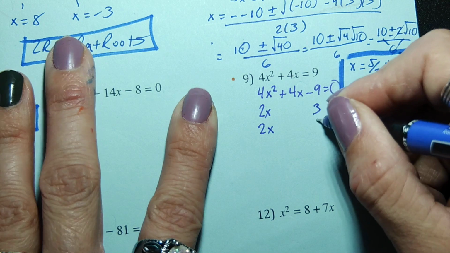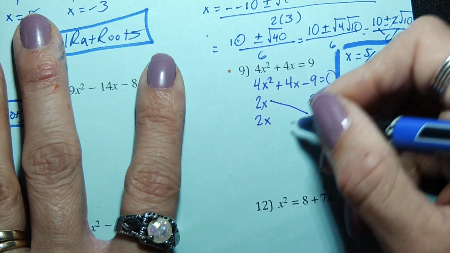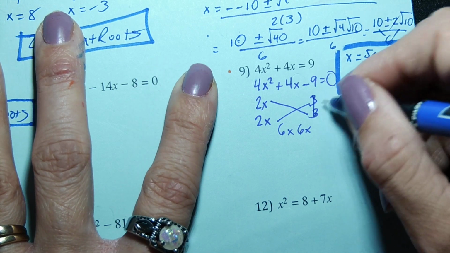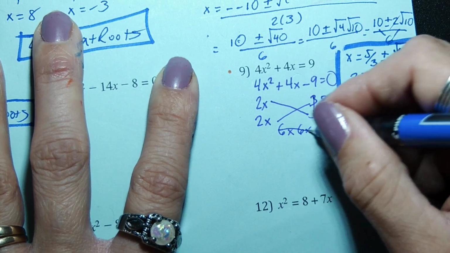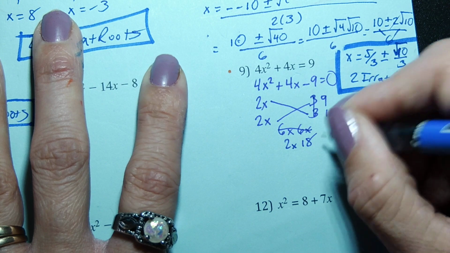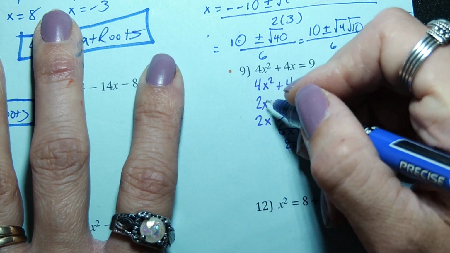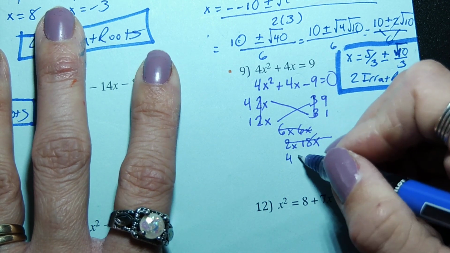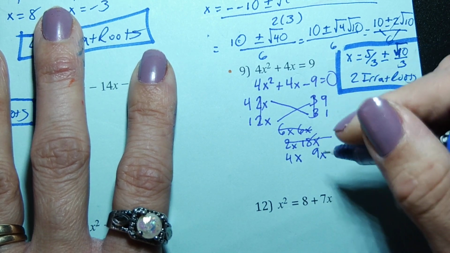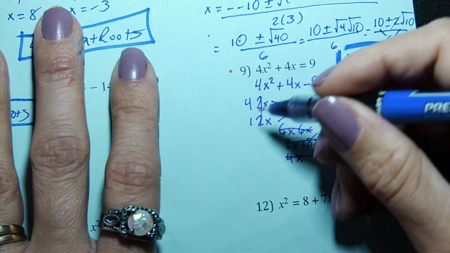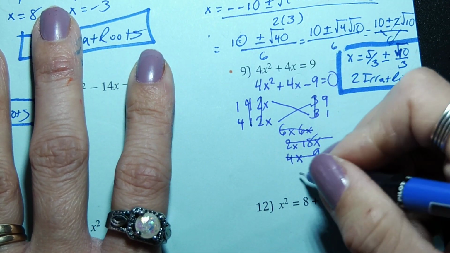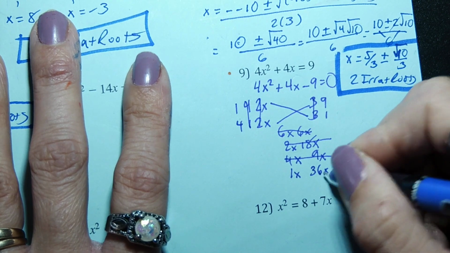They could be fractions, so we could try to factor this just to be safe. 3 and 3, there aren't many combos to try. That gives me 6x. That gives me 6x. That's a no-go. We can try 9 and 1. That gives me 2x. Gives me 18x. That's a no-go too. We can try 4 and 1. 4x and 9x. That's still a no-go. And then we can flip the order. 1 and 4. 1x and 36x. Oh yeah, that's not it.